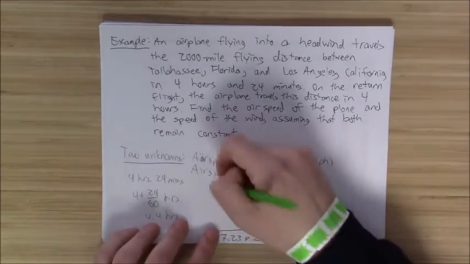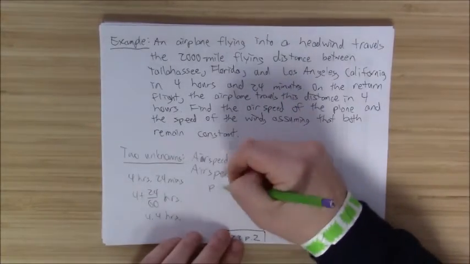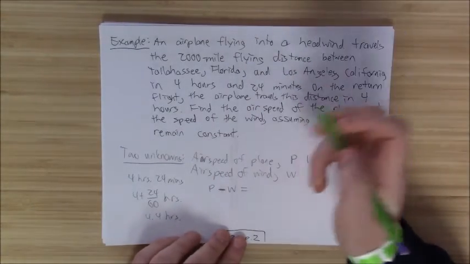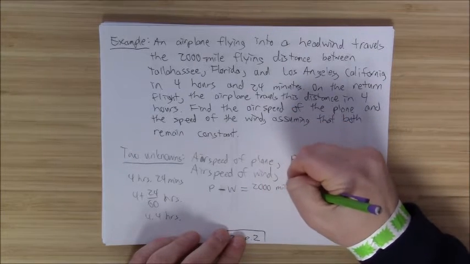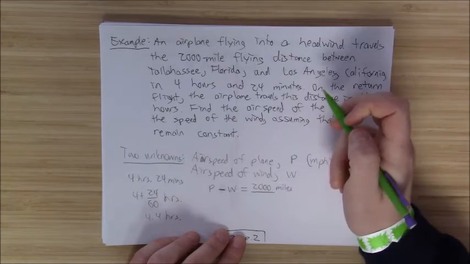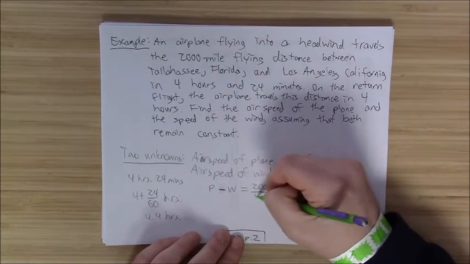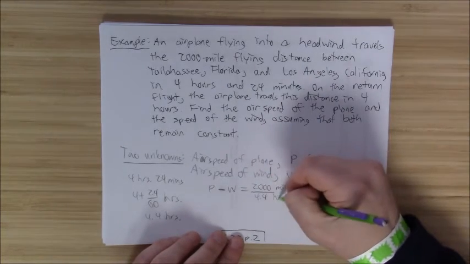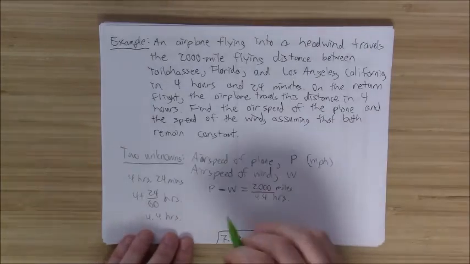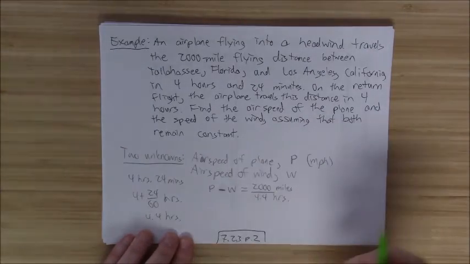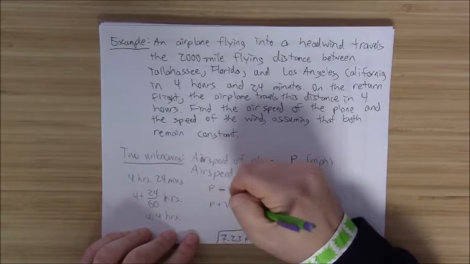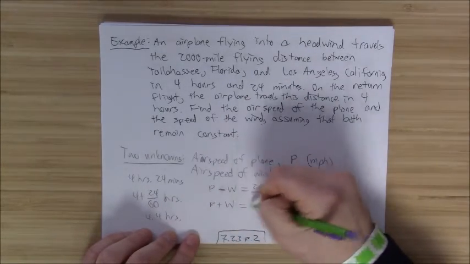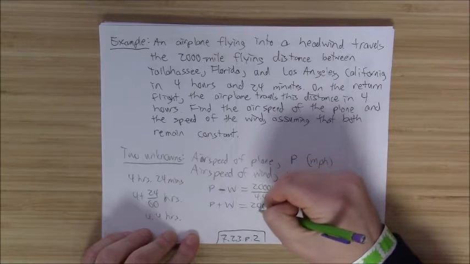So P minus W should be 2,000 miles divided by the 4.4 hours. In the other direction, the wind is working with us, speeding up the plane, and we're able to do it in just 4 hours.